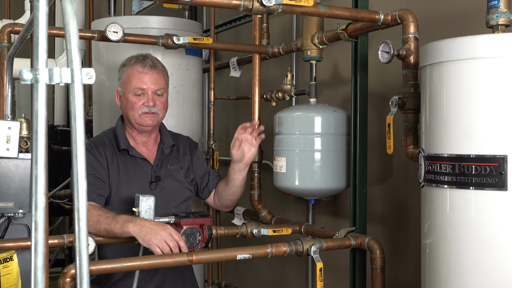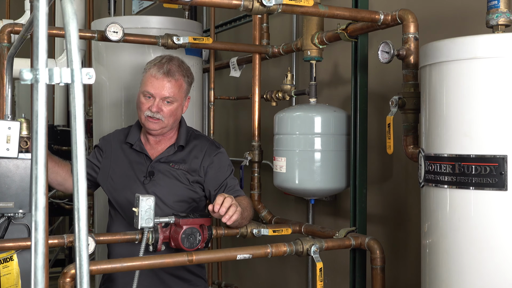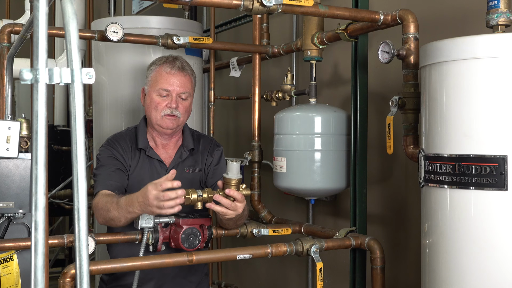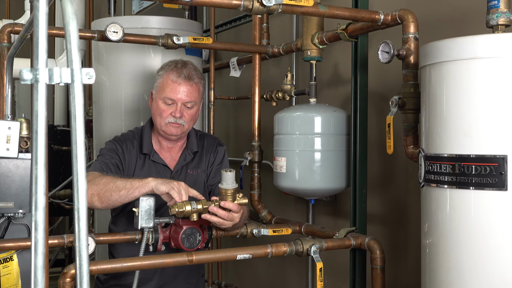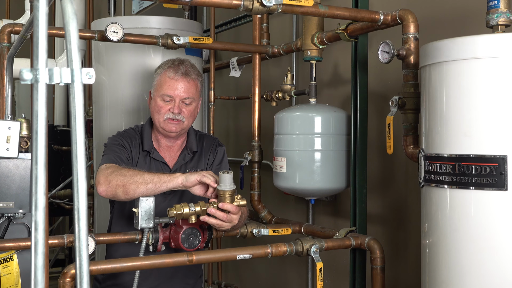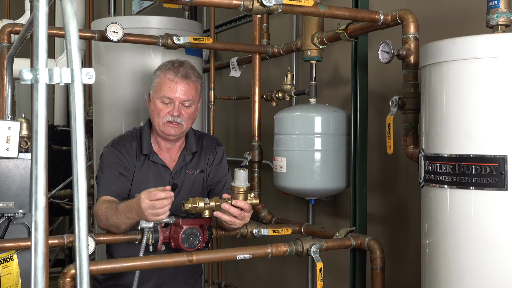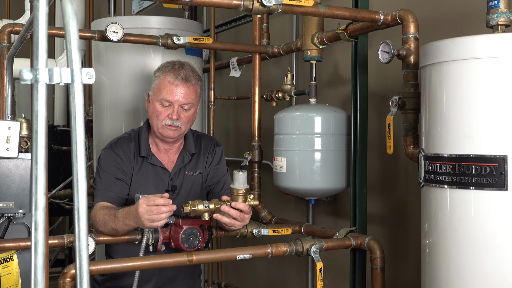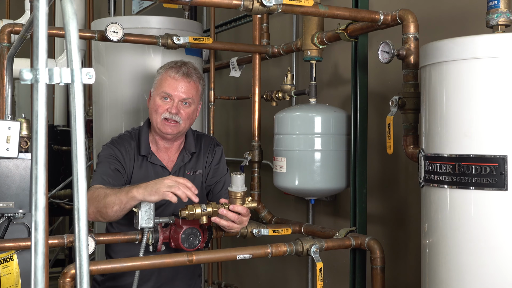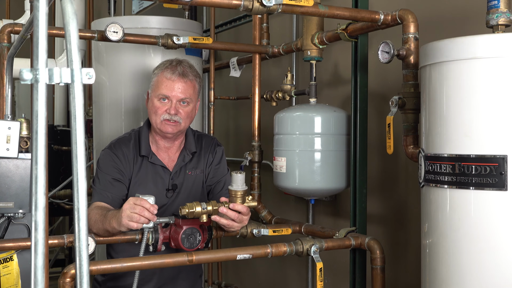The reducing valve system is basically 2 components. 1 being a backflow preventer and 2 being a pressure reducing valve. The backflow preventer is basically there to take water into the system and not let it go back into your domestic hot water system.